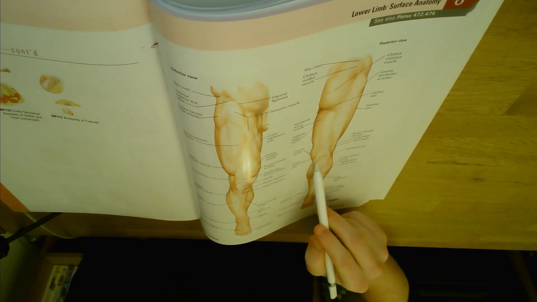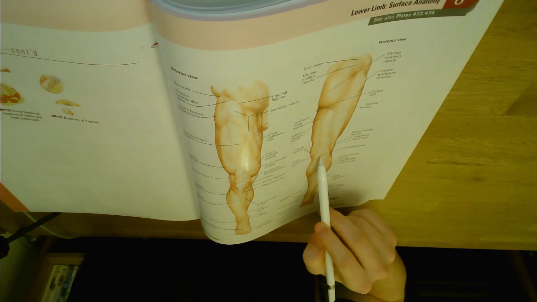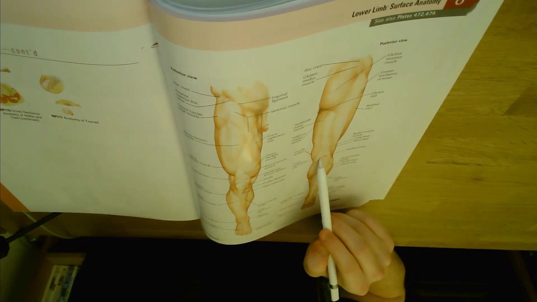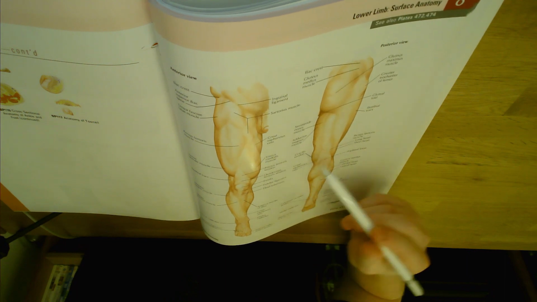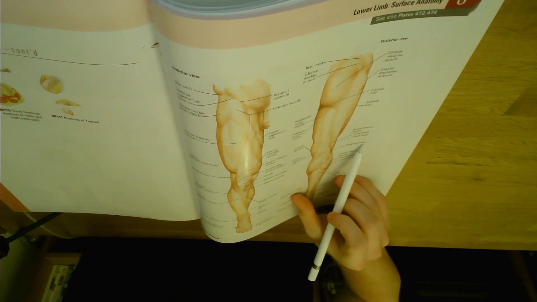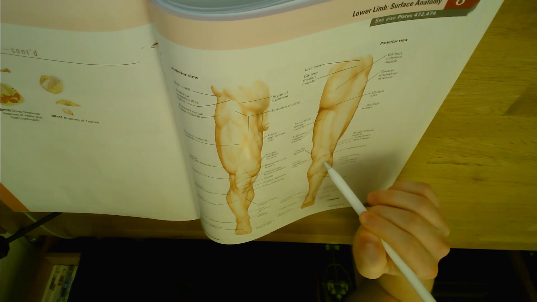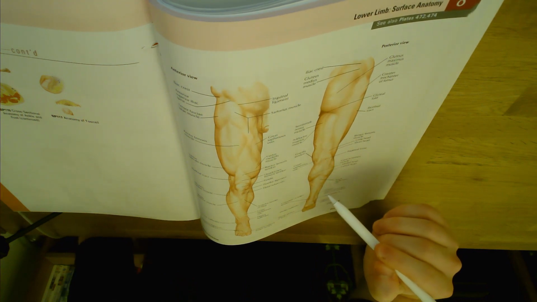As you can see, you've got your popliteal area here, which is what we refer to as the back of the knee. This is the popliteal fossa, fossa being a kind of indentation. It forms a diamond-shaped structure behind your knee.